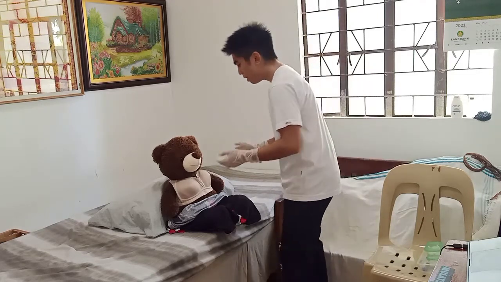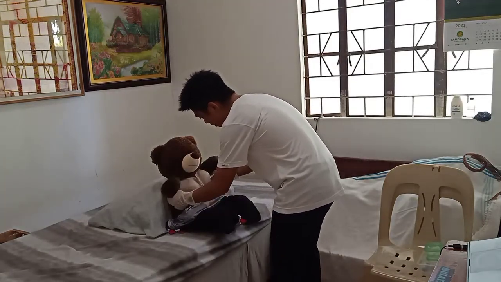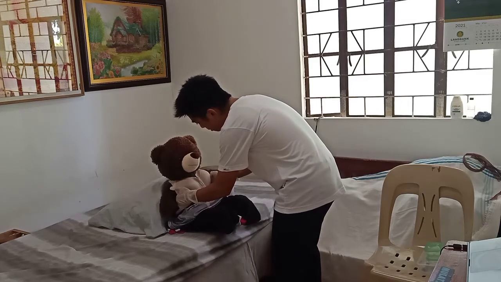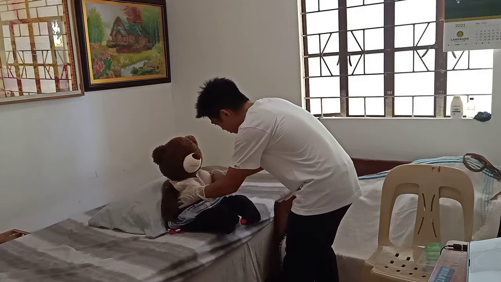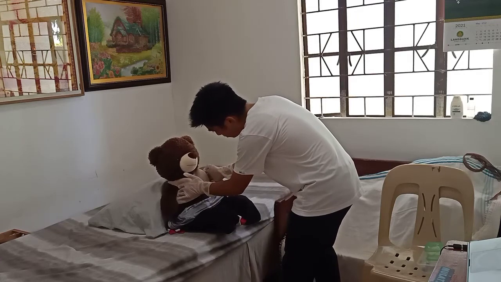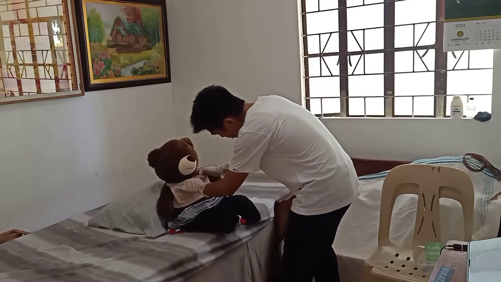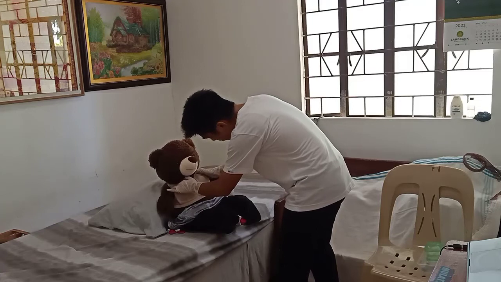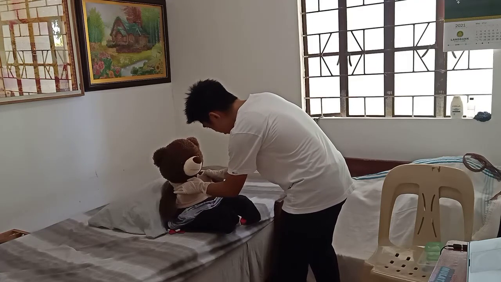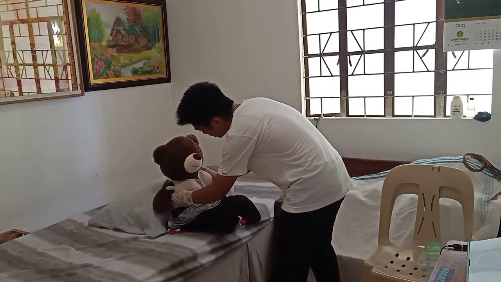Okay, so ma'am, please place your arms over my forearms. Now we will start palpating the lymph nodes of the client. Start here. Okay, so now I'm palpating the clavicular lymph nodes of the client. Okay, the upper part of the humerus. And also the posterior axillary line.